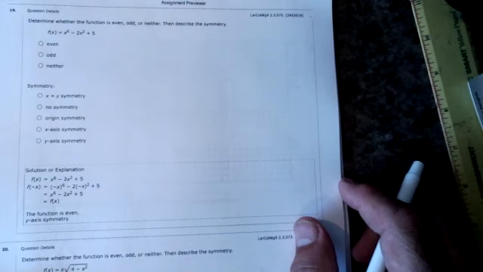Okay, next one is determine whether a function is even, odd, or neither.